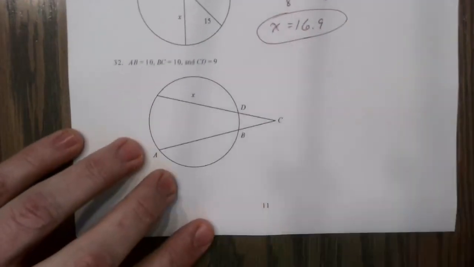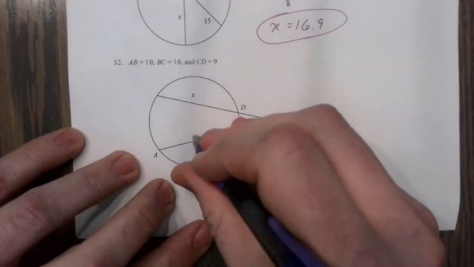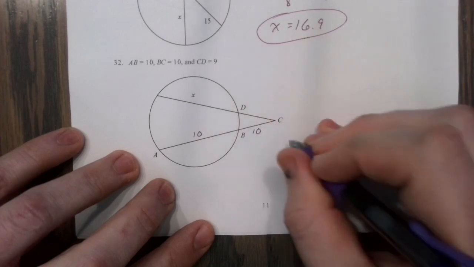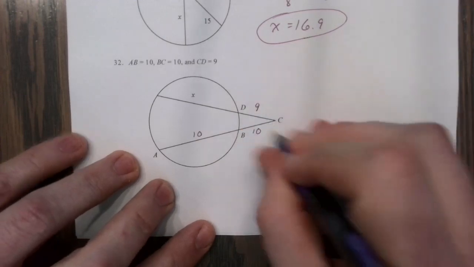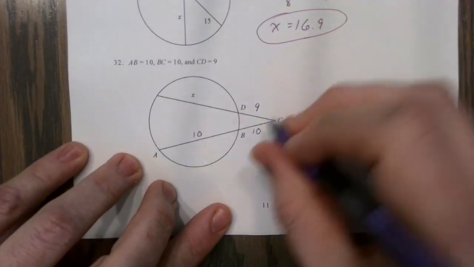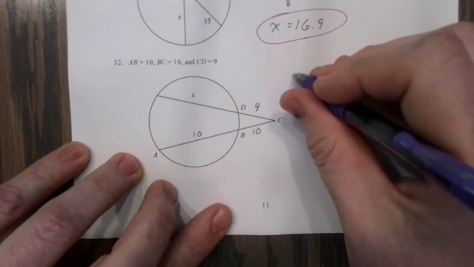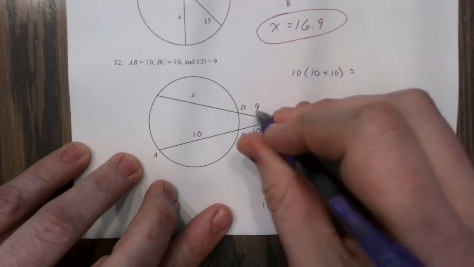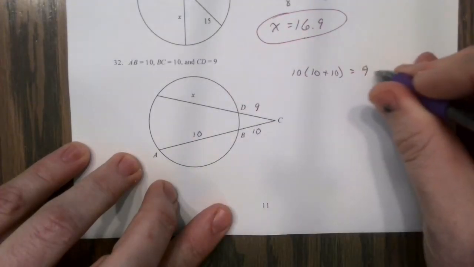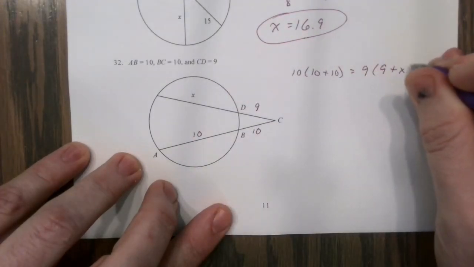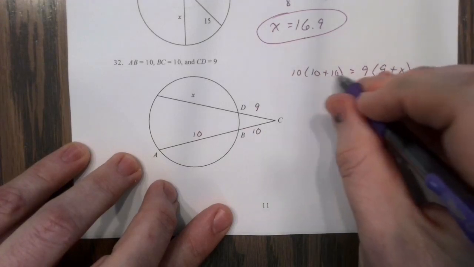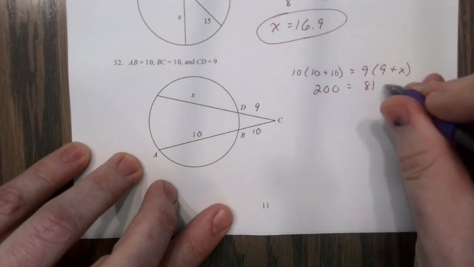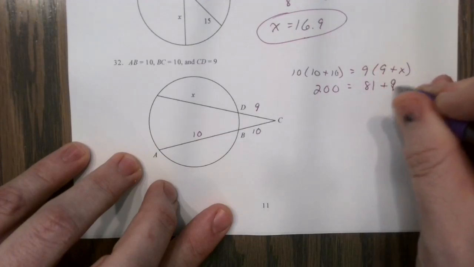Okay. All right, here they tell me that AB is 10. They tell me that BC is 10. And they tell me that CD is 9. Clearly not drawn to scale, but that's all right. This is outside times outside plus inside. So 10 times 10 plus 10 equals outside times outside plus inside, 9 times 9 plus x. 10 plus 10 is 20, times 10 is 200. Here I'll distribute. I get 81 plus 9x.